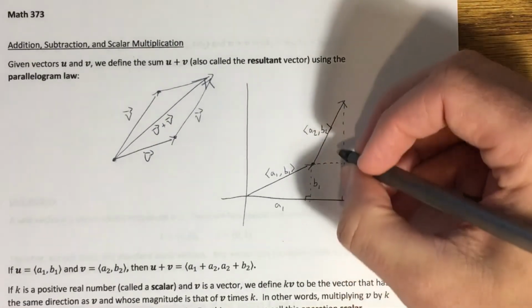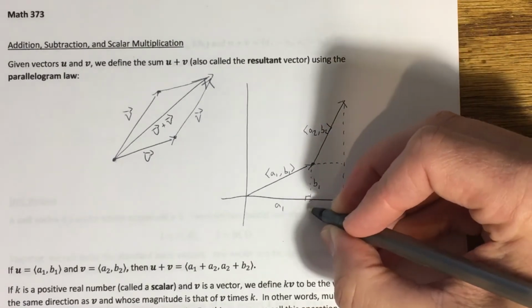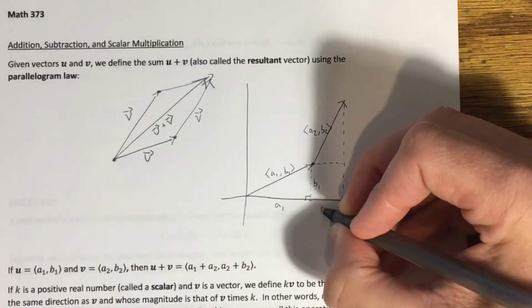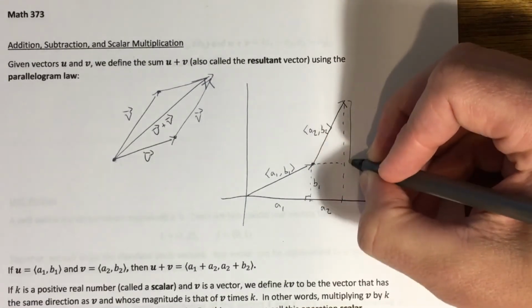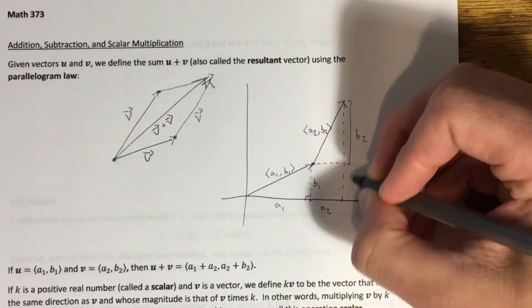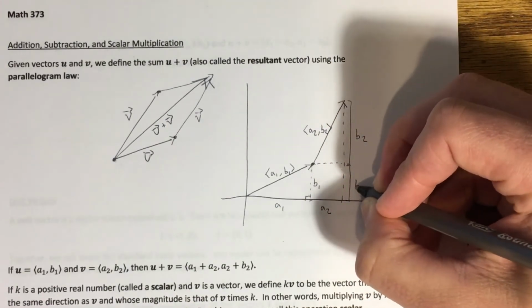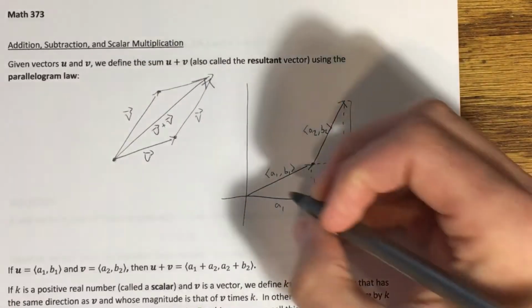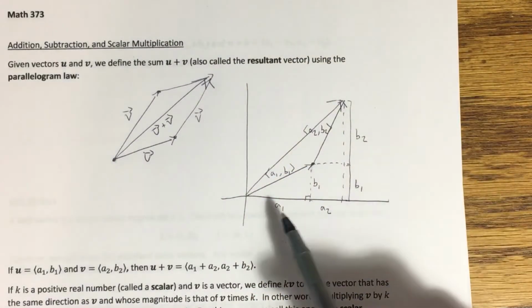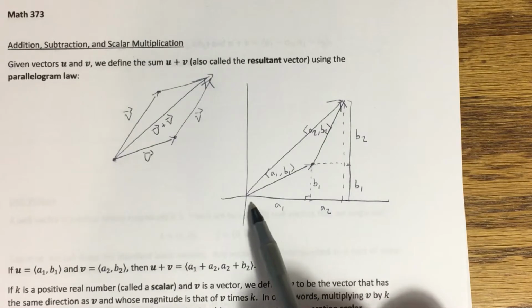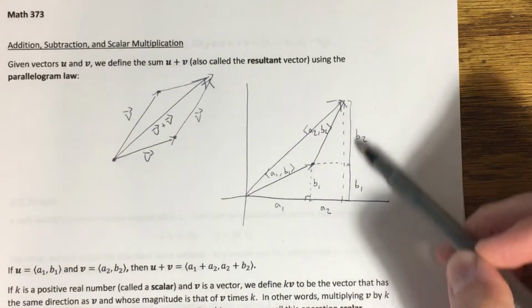That means that the base of this right triangle, which would be the same as this length right here, is a2. And the height of this right triangle, this part right here, would be b2. Now notice if this is b1, then so is this. And the resultant vector, this one here, is going to have a horizontal component that is made up by the sum of these two values, and a vertical component that's the sum of these two values.